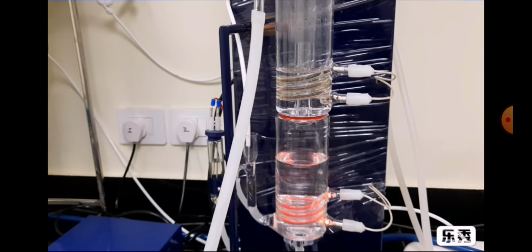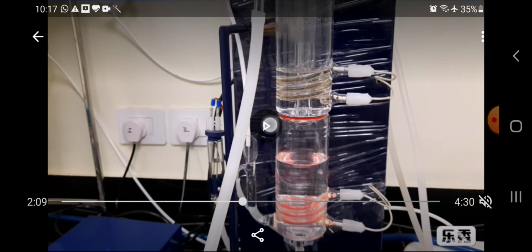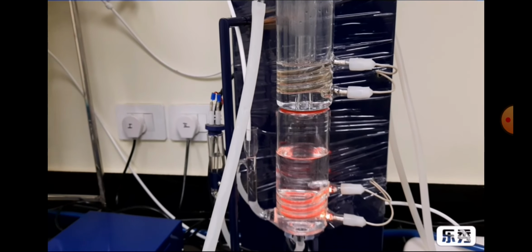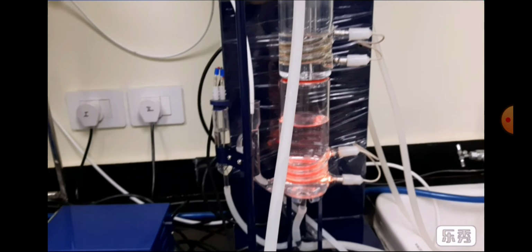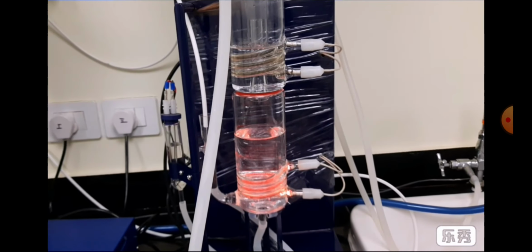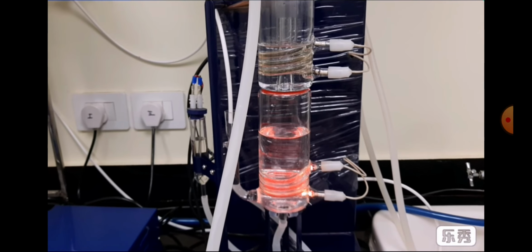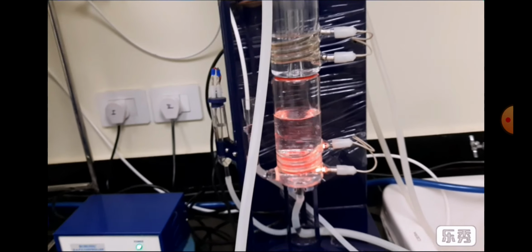Now we have started the first boiler. The first boiler will heat the RO water, and the vapor will come through this channel into the condenser.